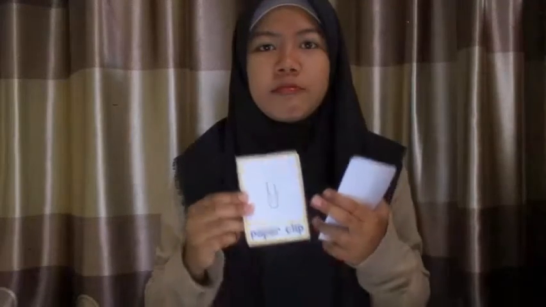Okay, next we have paperclip. So the function of a paperclip is to help us make paper neat and not messy. It means we can make our paper, I can make an example like this.